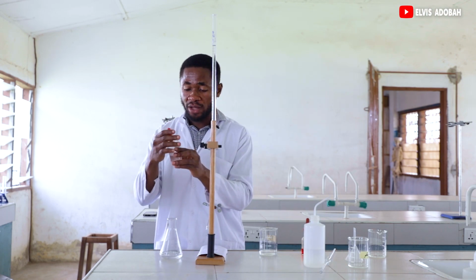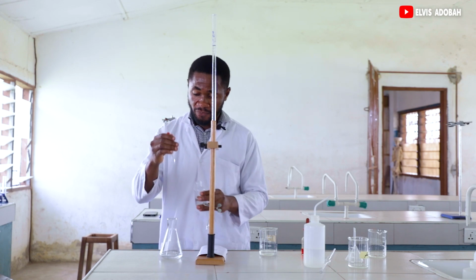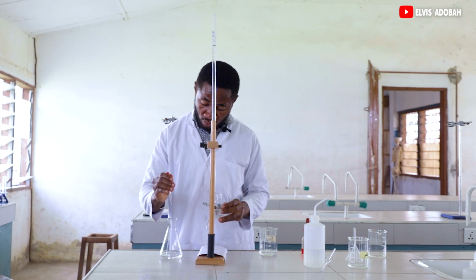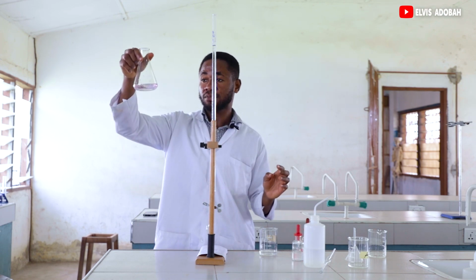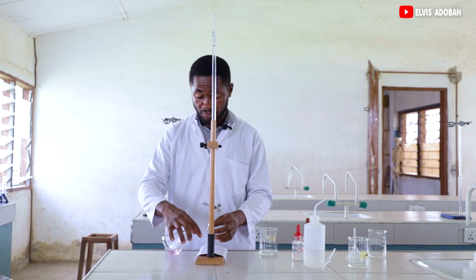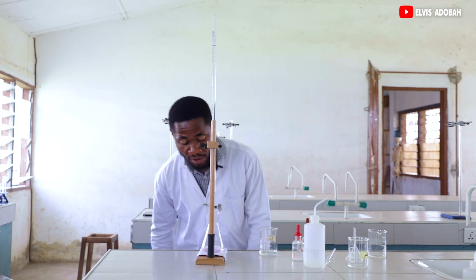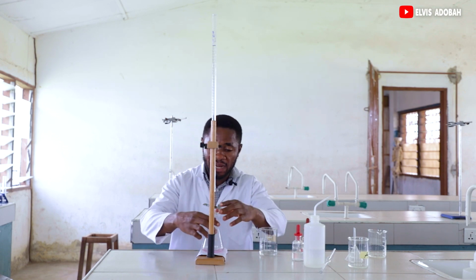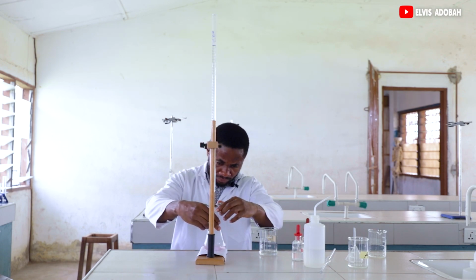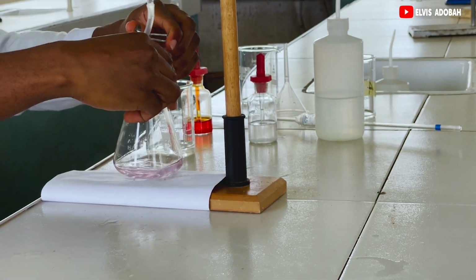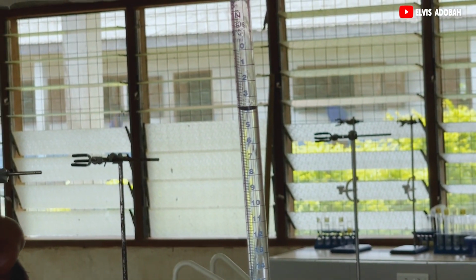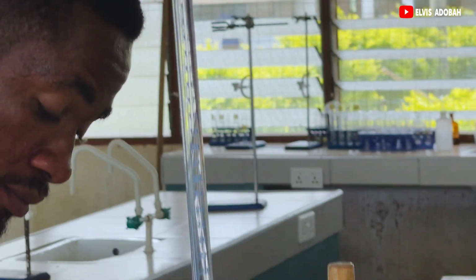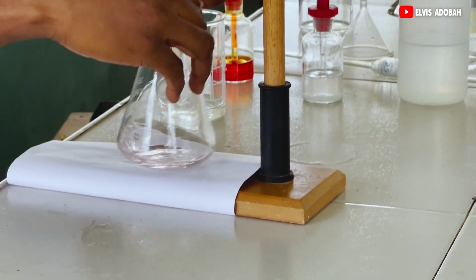Then we add our 2 to 3 drops of our phenolphthalein indicator. 1, 2, 3. Then we perform our titration till the color changes to colorless. Now, we are going to release from 0 to 4 because last time it changed at 5. Then we add dropwise.